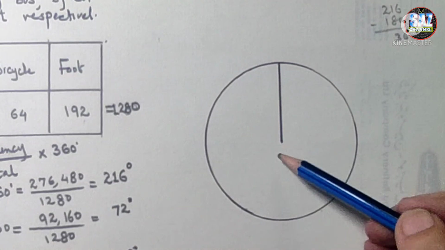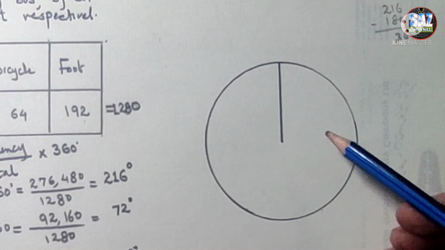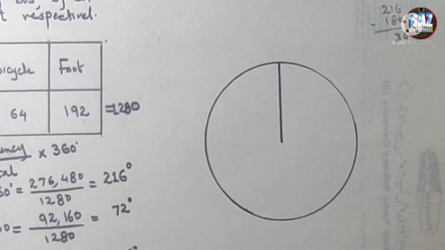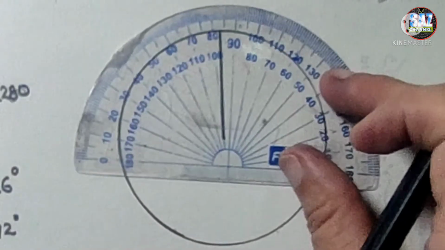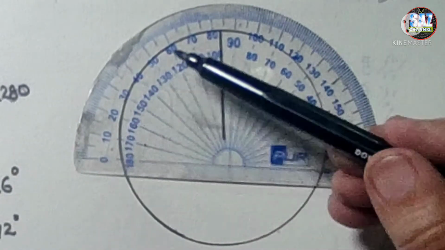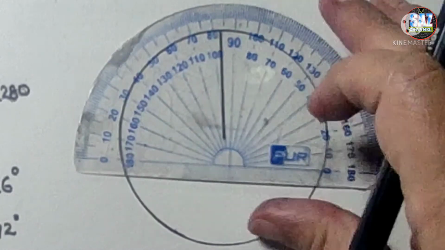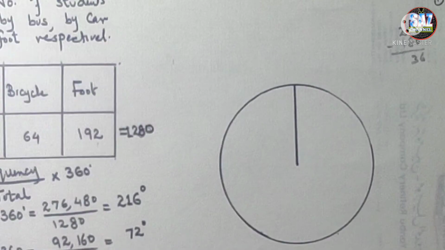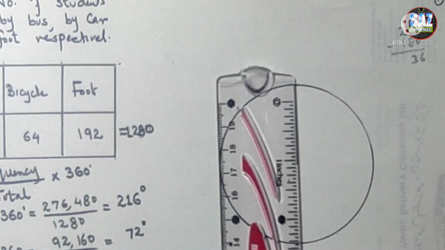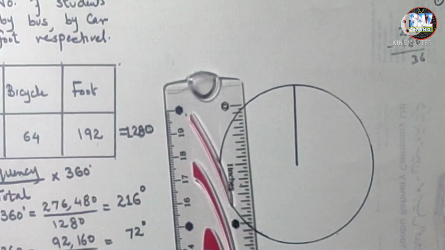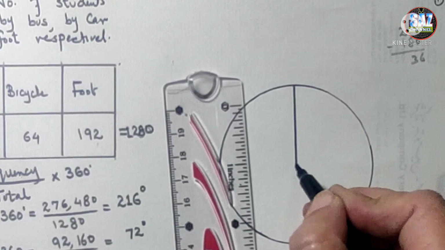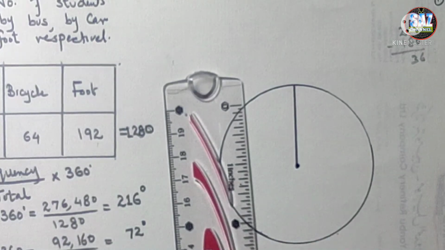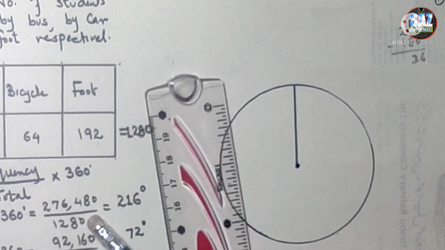It means 216 degrees is more than 180 degrees. The total number of degrees on the protractor, a semicircle, is 180 degrees. So first let me draw one dotted line that tells me this is my 180 degree angle, and for 216 I have to move more than 180 degrees.